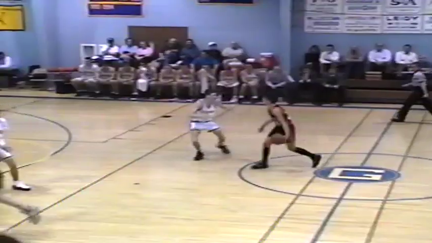Ooh, Gant had a man open across the court, didn't get it to him. Now inside it goes to Sherman for two. It's good. Sherman for two more. And we've got 1:20 left here in the first quarter. It's 19-11.